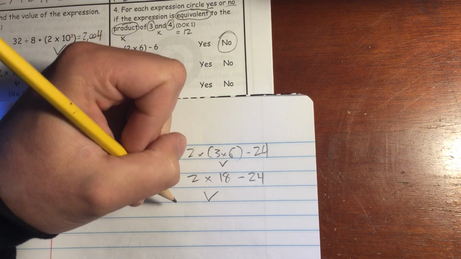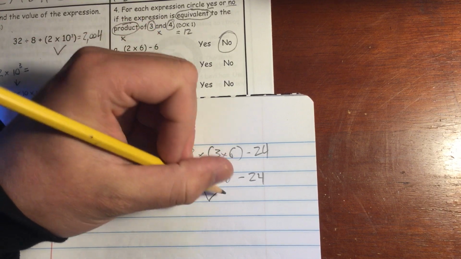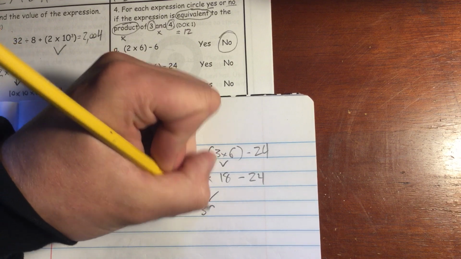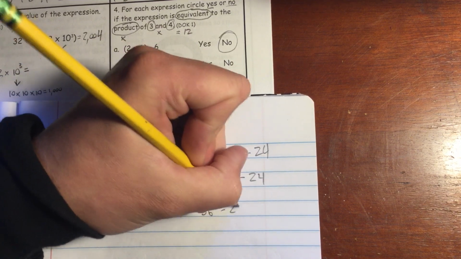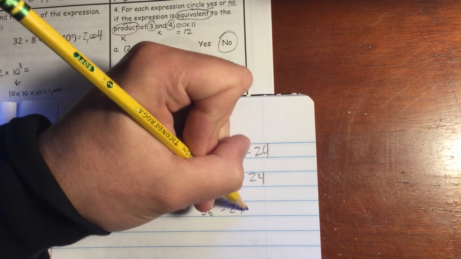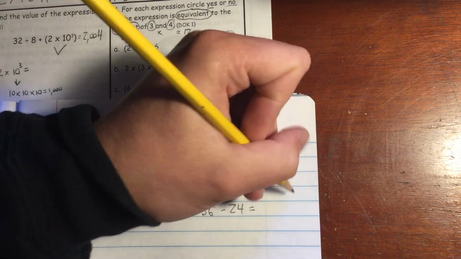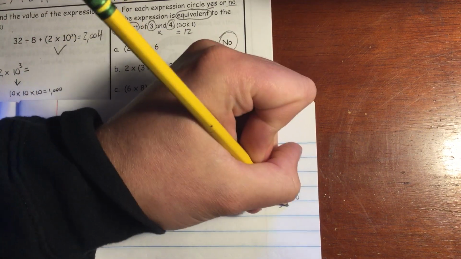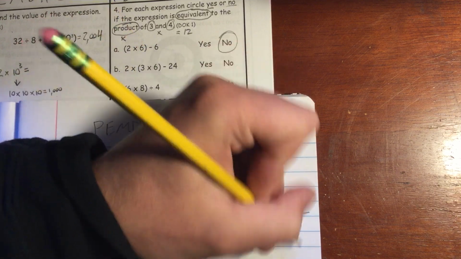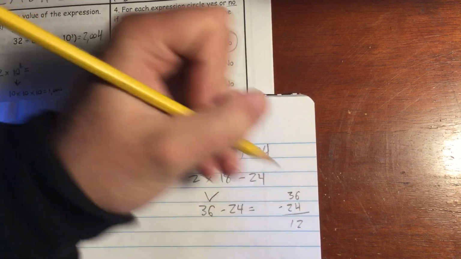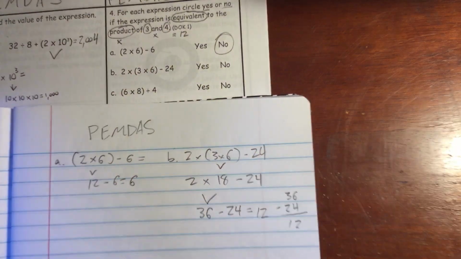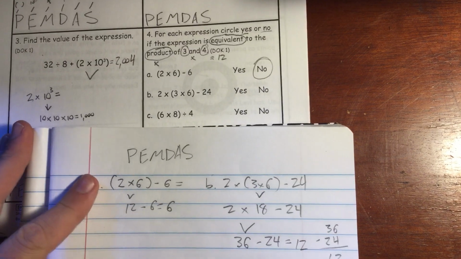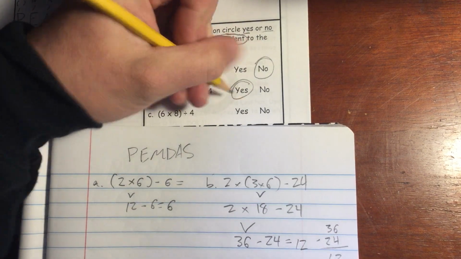I know 2 times 10 gives me 20. 2 times 8 gives me 16. 2 times 18 is going to be 36. Then we're going to do 36 minus 24. All right, I'm going to do that in standard algorithm over here. 6 minus 4 gives me 2. 3 minus 2 gives me 1. My answer is going to be 12. So for B, as in Bobcat, we would say yes.